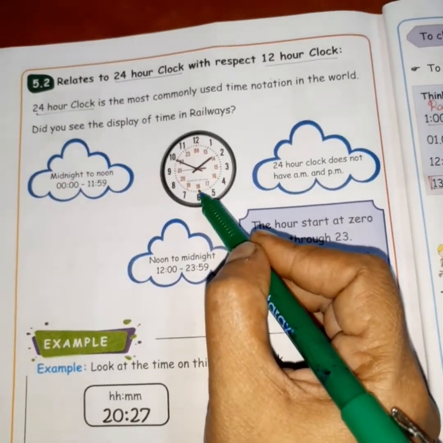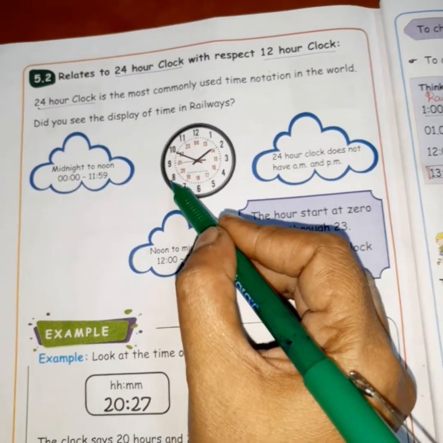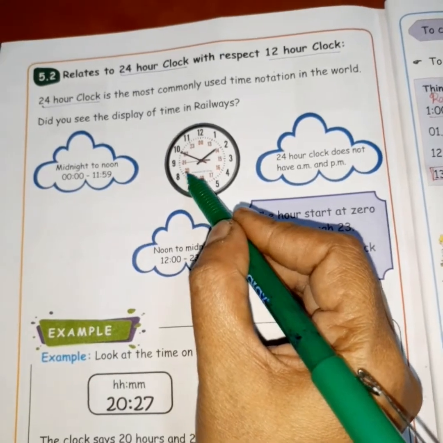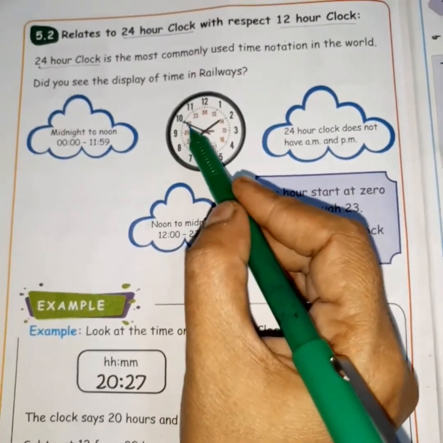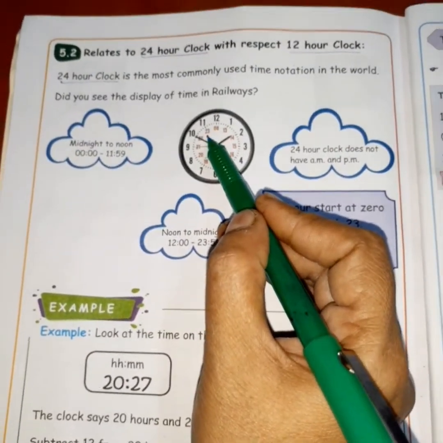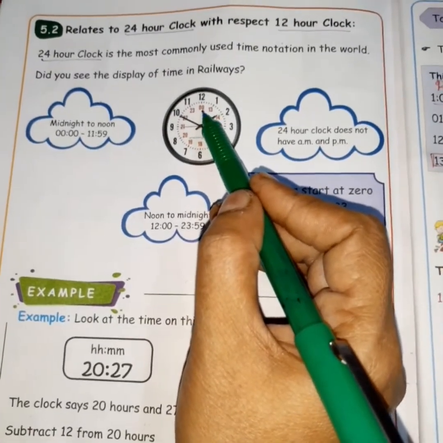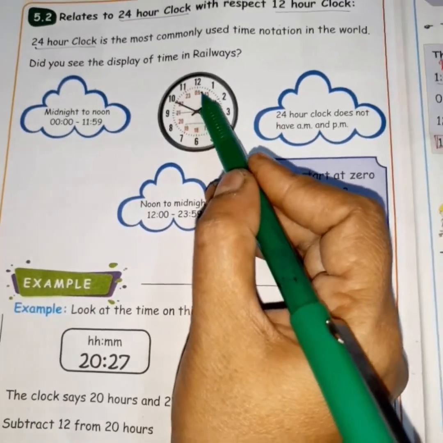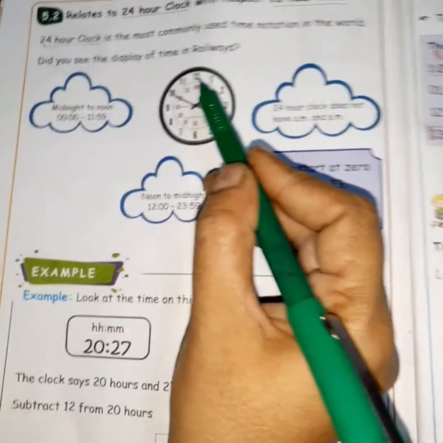6 is called 18. 7 is called 19. 8 is called 20. 9 is called 21. 10 is called 22. And 11 is called 23. Then 12 is 00. This is called the midnight time.